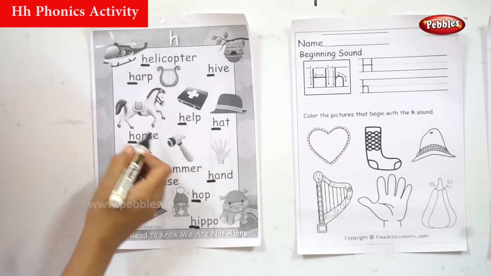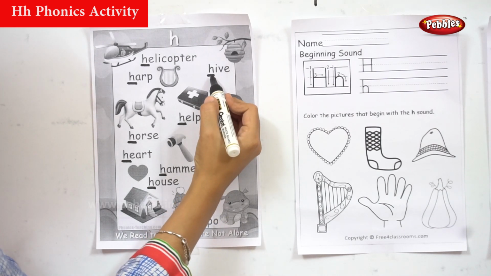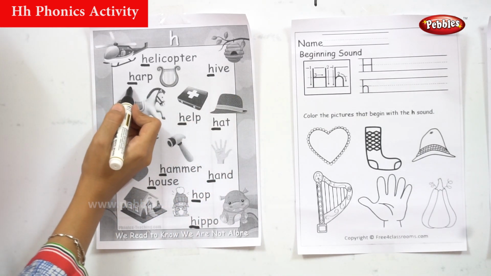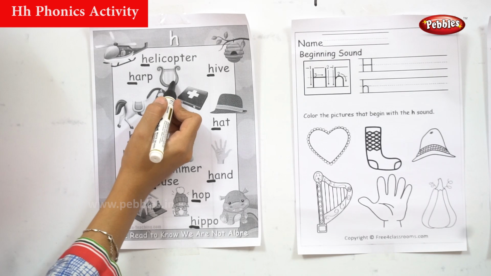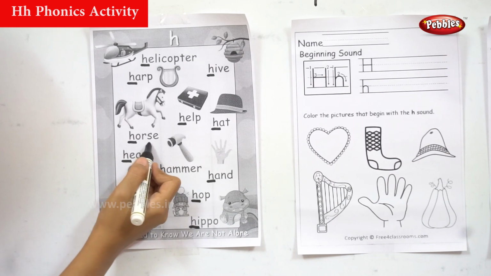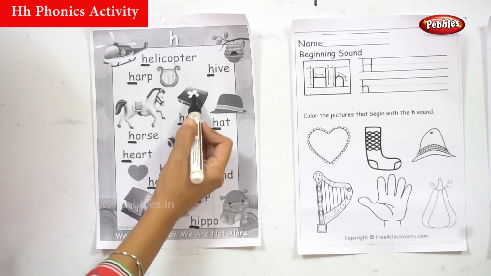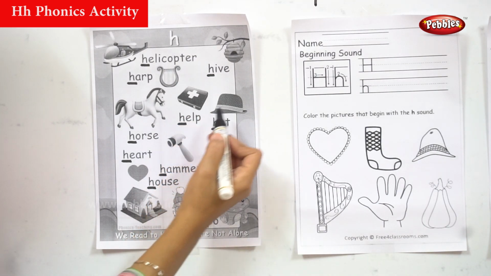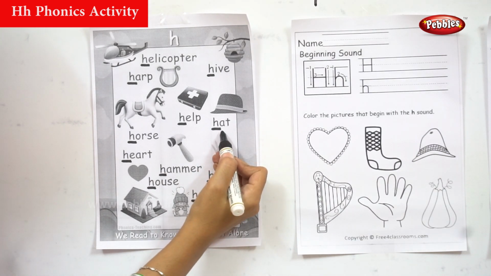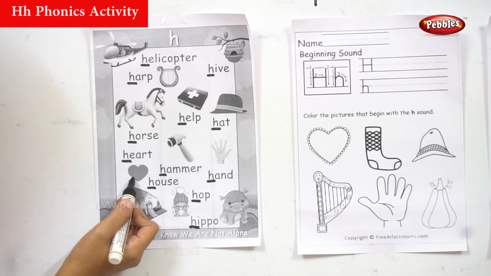Your next one, hive. Can you repeat after me? Yes, you also can try it. Hive. Next, hop. Hop. Horse. Horse. Help. Help. Hat. Hat. Heart. Heart.